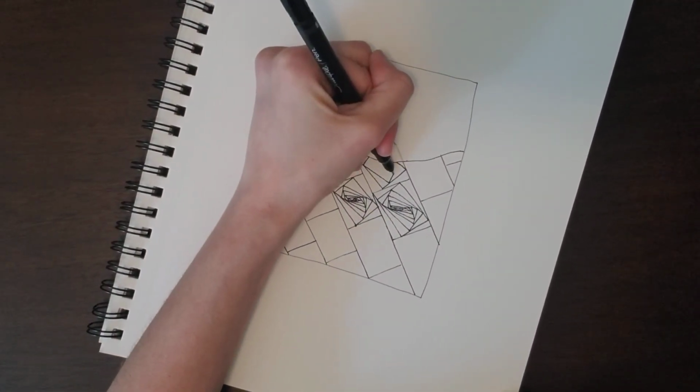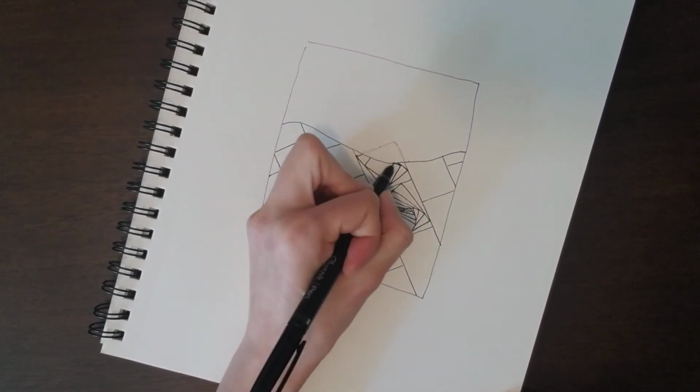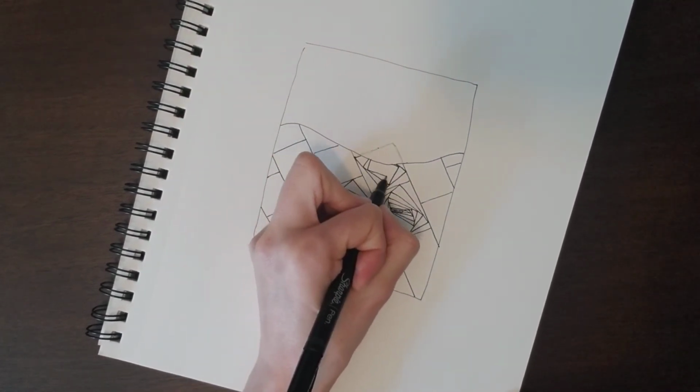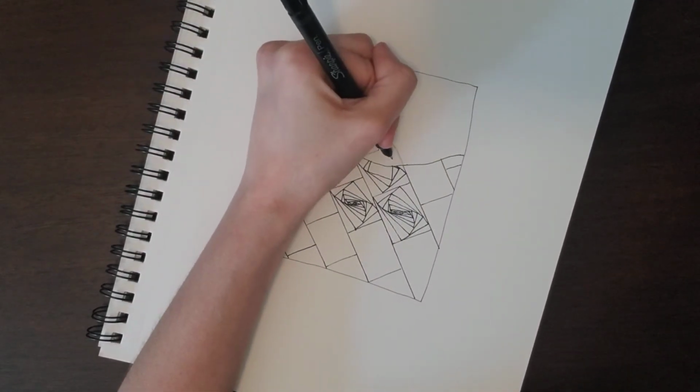If you find it's easier to do this in pencil first, you can definitely go ahead and do that. That might help some of you, because then you can go back and erase your lines.